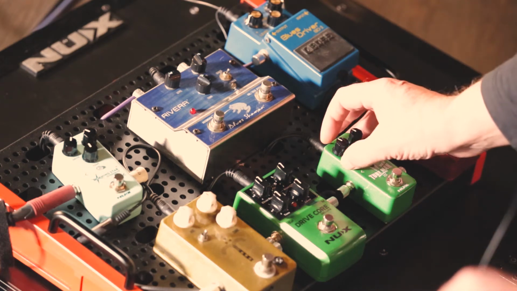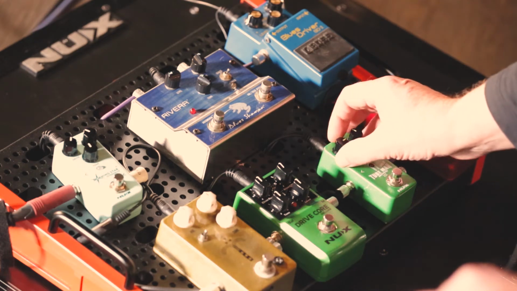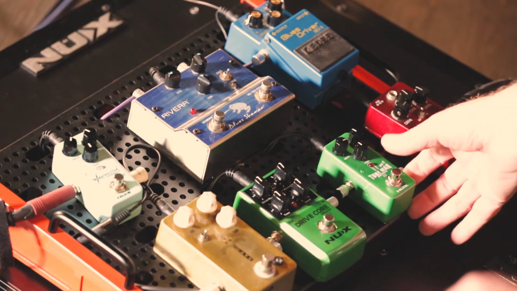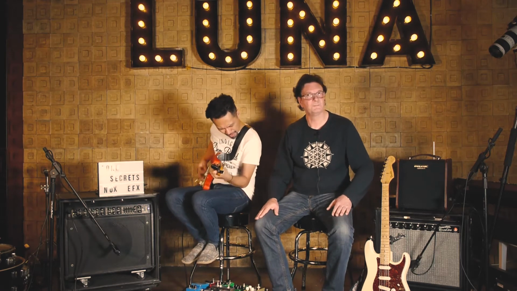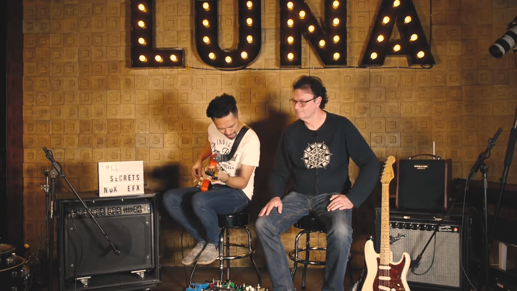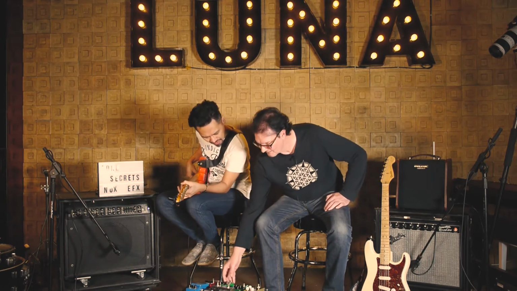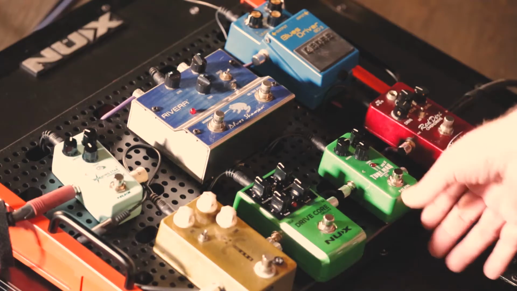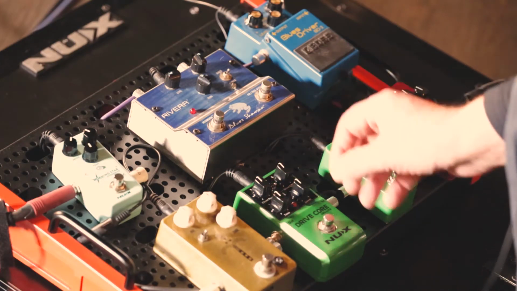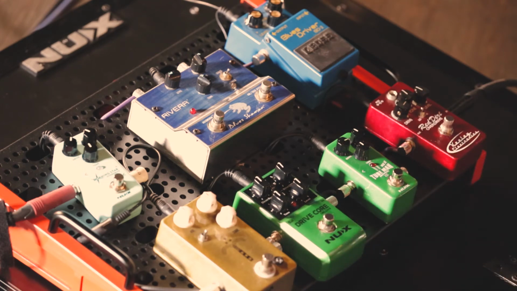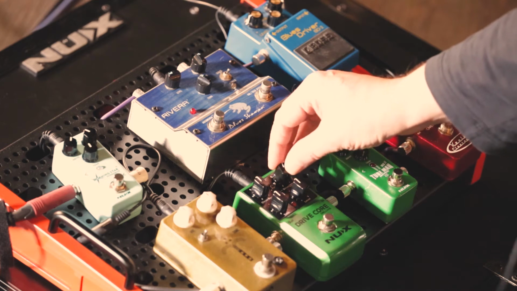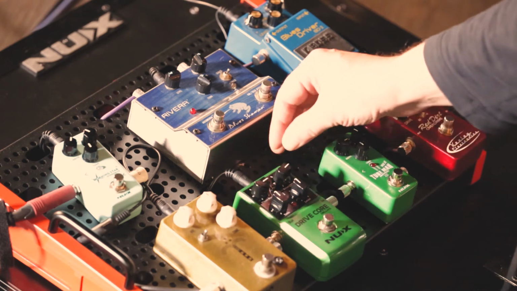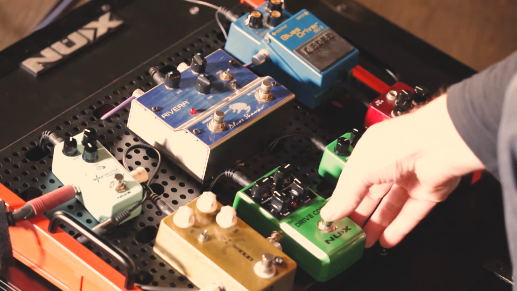Right, we're going to take the drive up to 3 o'clock on the Tube Man NUX. Nice, beautiful. Now, this Drive Core is basically a 2-channel overdrive, so we're going to take up the clean boost and the drive. Okay, Jeph?